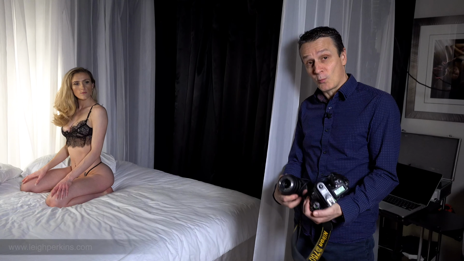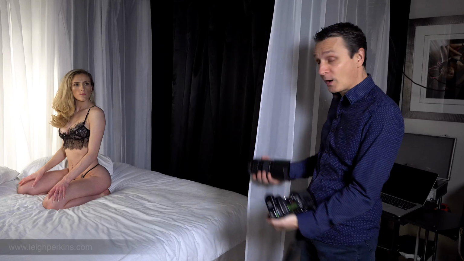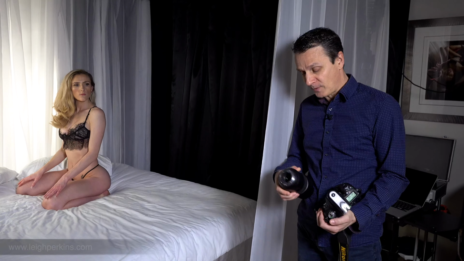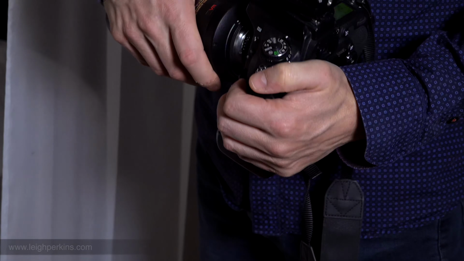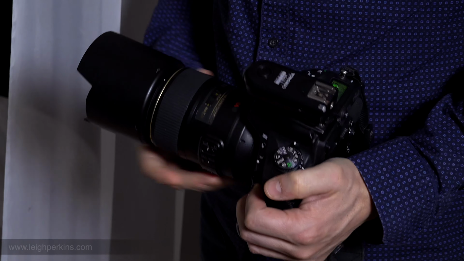Up till now we've been doing some quite wide stuff with that 85mm lens. We've got the whole of Kelly in. Going to swap over, put my 105mm lens on, and then we're going to do some kind of nice, quite a tight portrait.